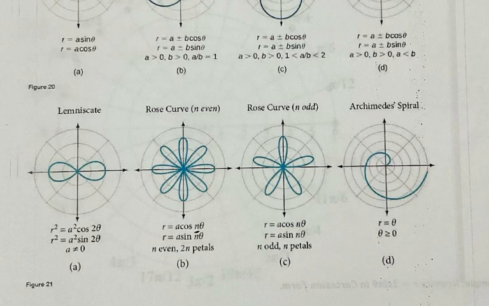Now these are important: the rose curves. Let's learn about these. Let's start with an even number of petals. So let's type in 5 cosine, and it's got to be even. Let's put 4 theta. 5 cosine 4 theta.